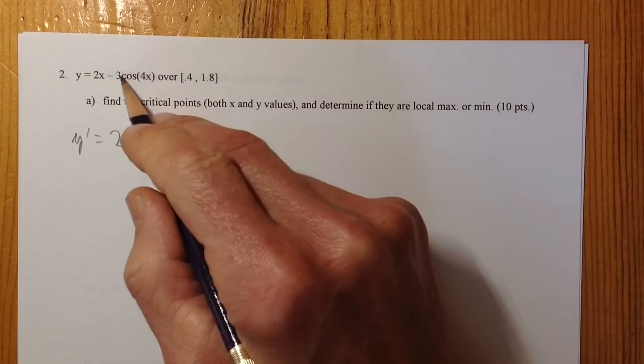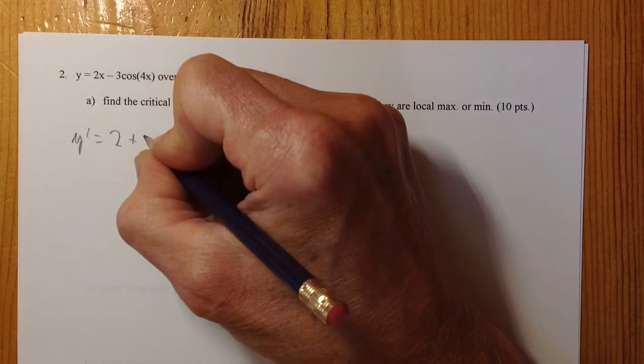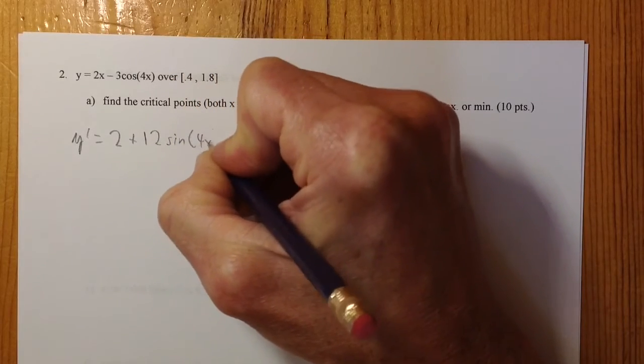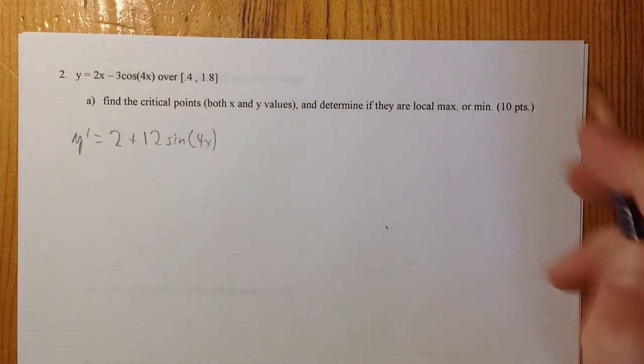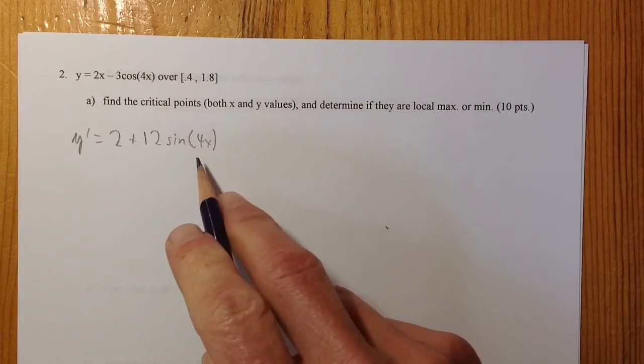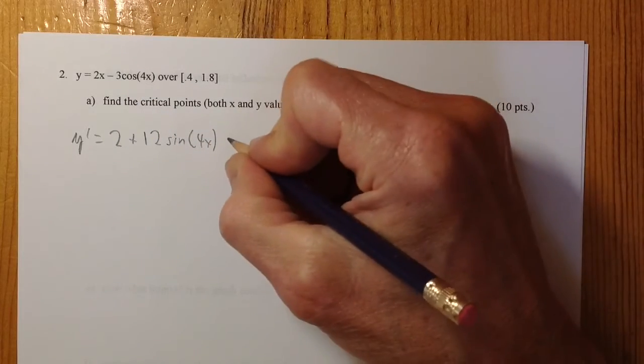So I know I'm going to get a 4 times 3, which is going to be a 12. So it's plus 12 sine of 4x. And that's right, I'd take a 4 out, times 3 is 12, and it's plus because the cosine is negative. Okay, that's the derivative. We set that equal to 0.